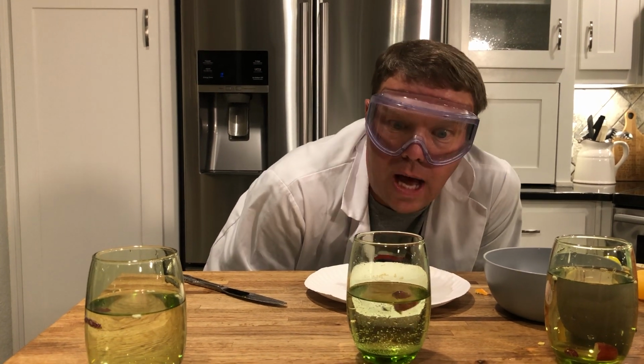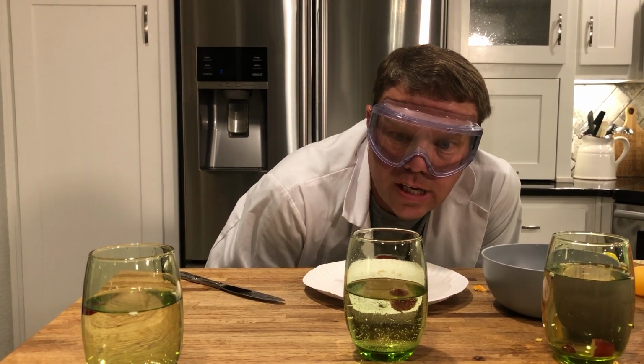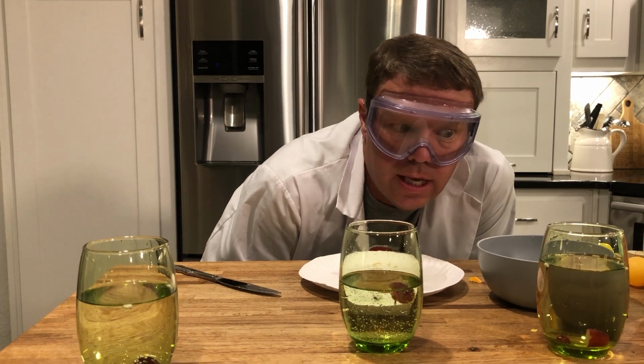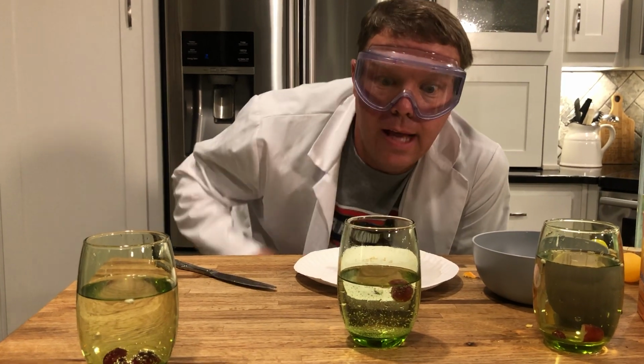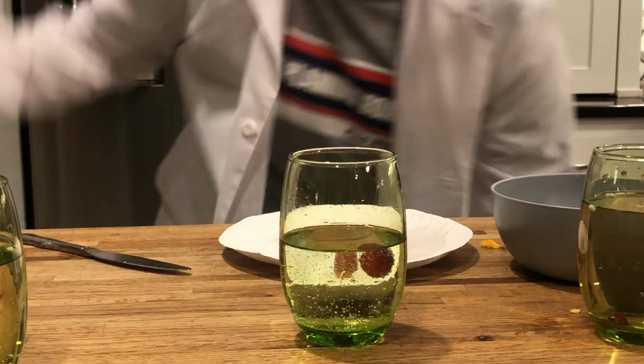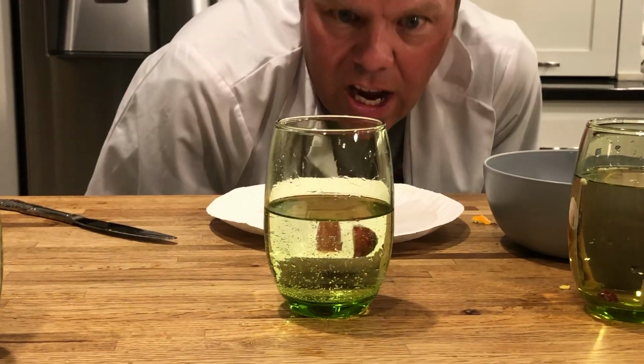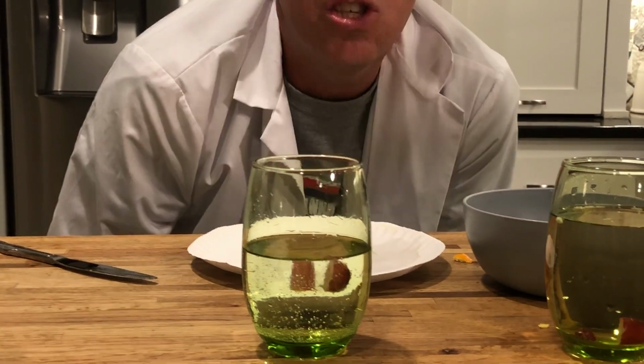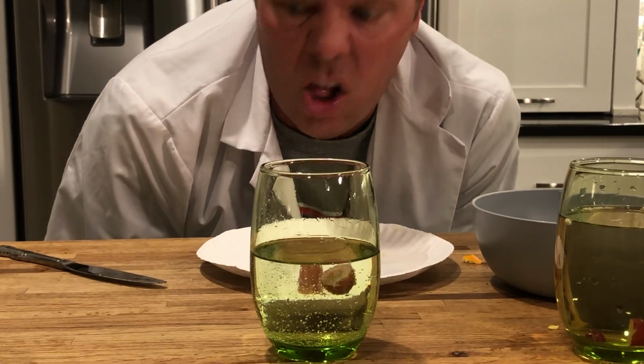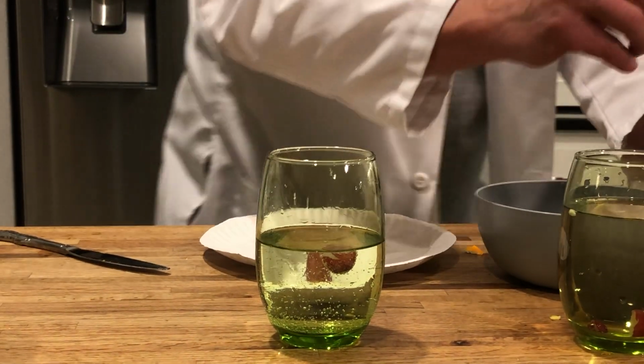Here it goes. There it goes up. And watch. It's going to sit there for a second, and then it's going to fall again. And it's going to go up and down and up and down. And so I'm going to take my goggles off because I'm done with the reaction. And so it's got so much gas in there, it doesn't even want to fall, okay? As a matter of fact, watch this.